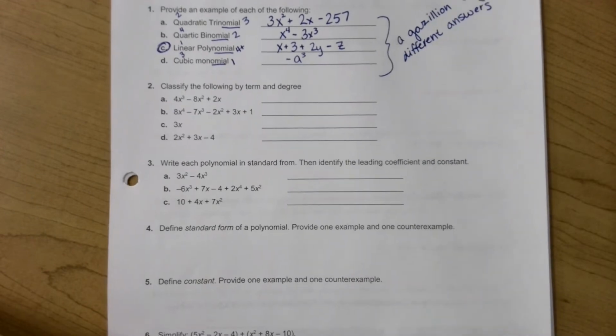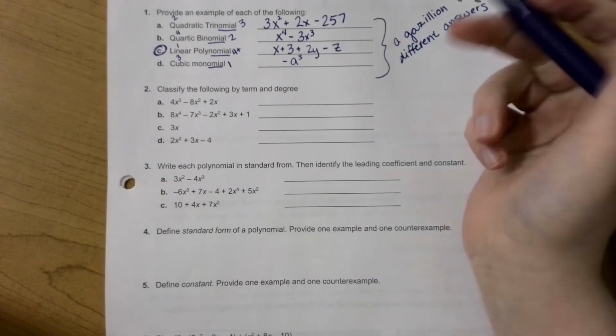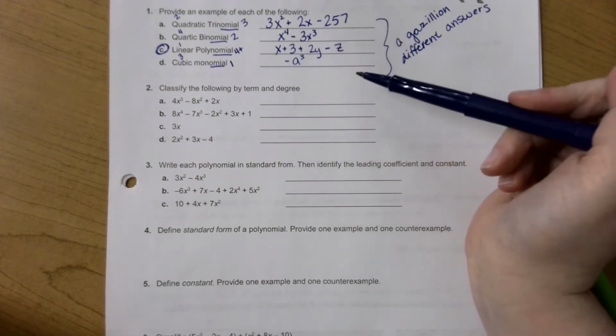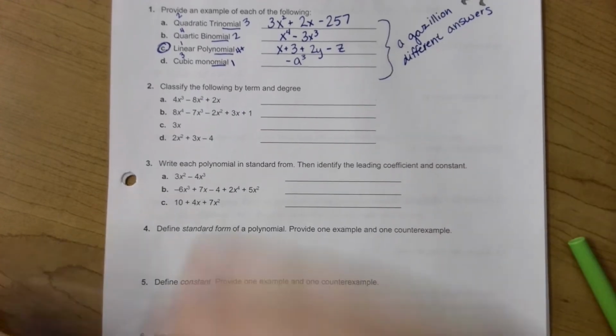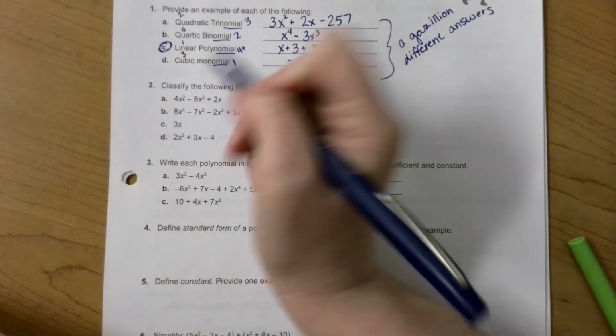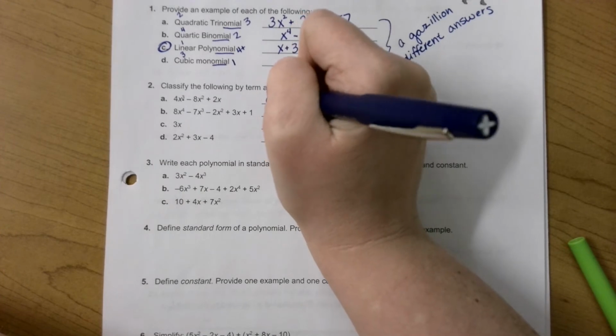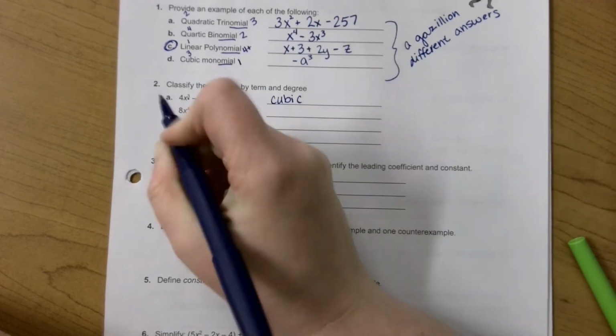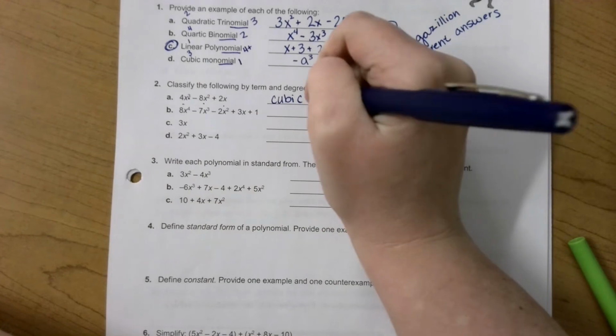All right, number 2, classify the following by term and degree. So this is basically going the opposite route. All right, so let's look. My highest degree is 3, so that means it's cubic. I have 1, 2, 3 terms, so it's a trinomial.